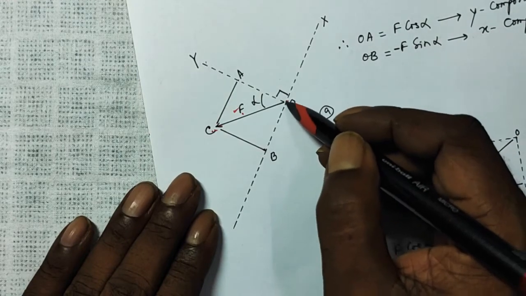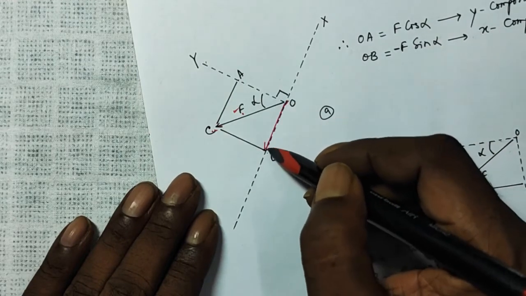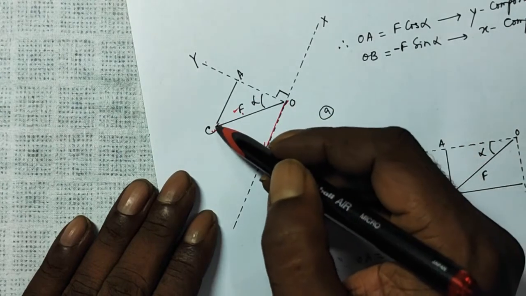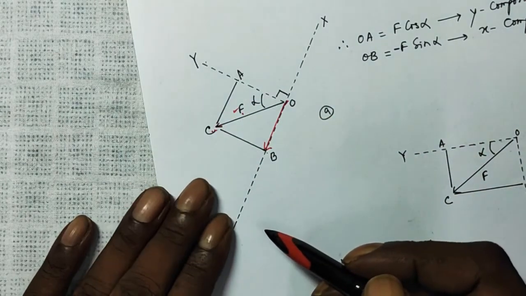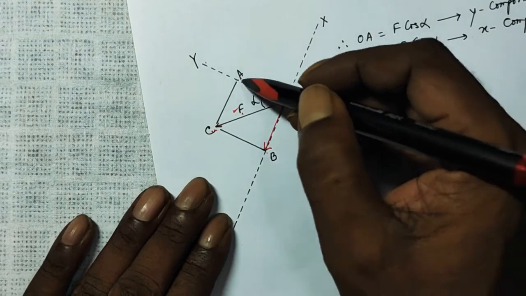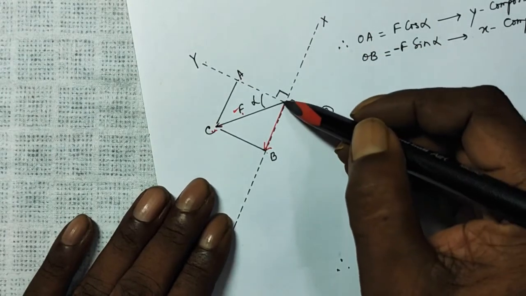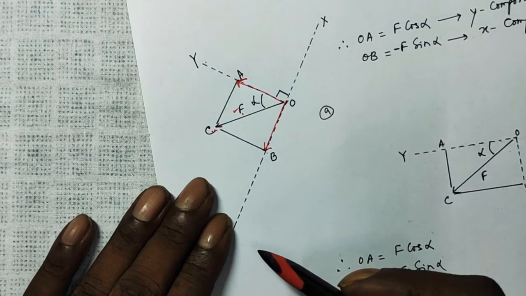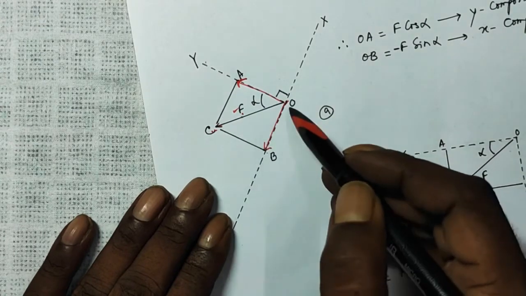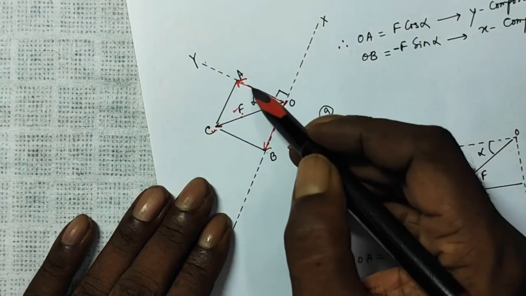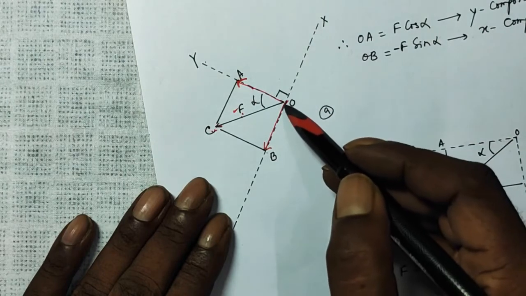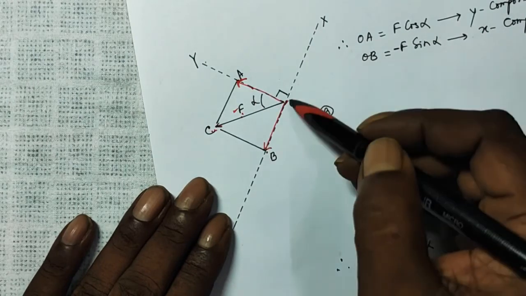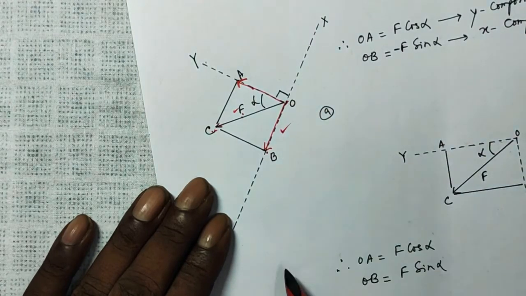So this one from O to B, which is the same thing as from A to C, will be one component, and from O to A will be another component of this force F along the y-axis. So this component will be positive, and this component, because it is along the negative x-axis, will be negative.